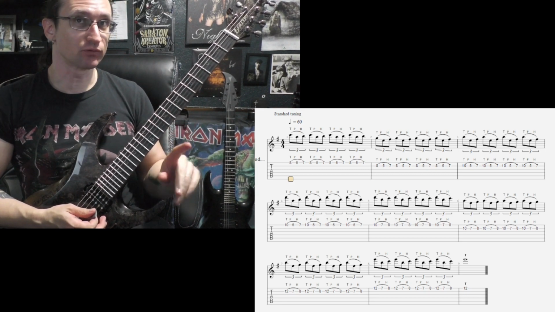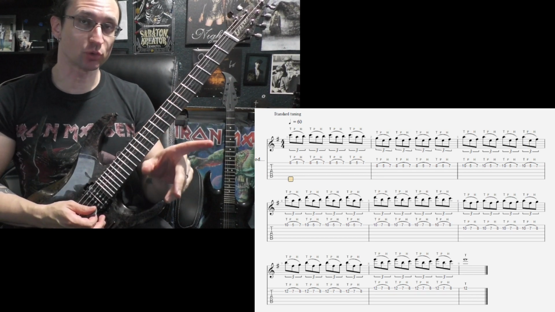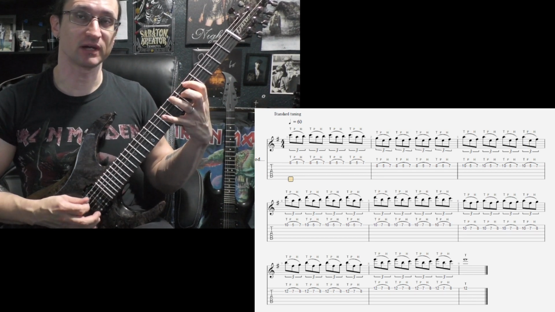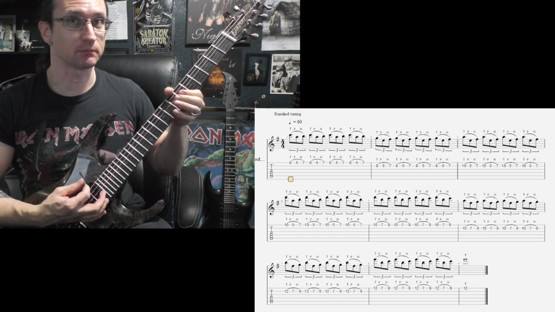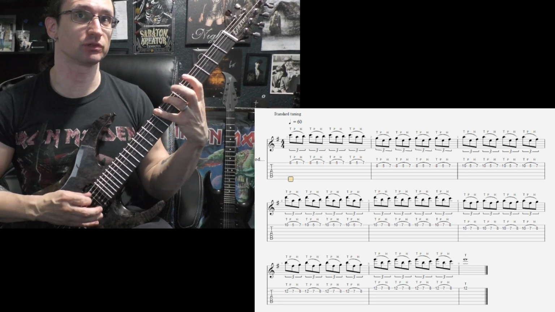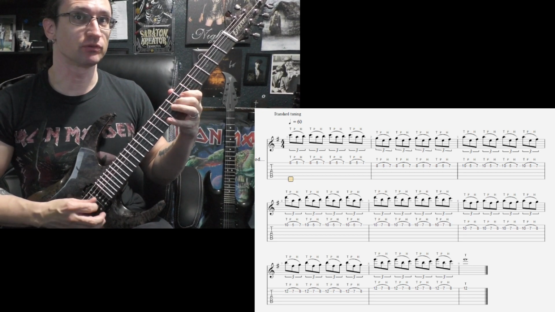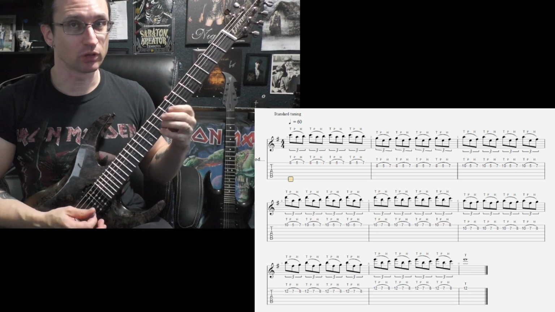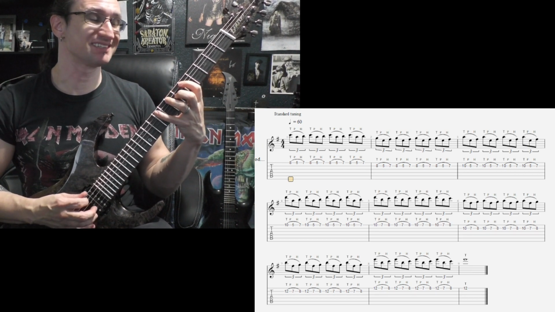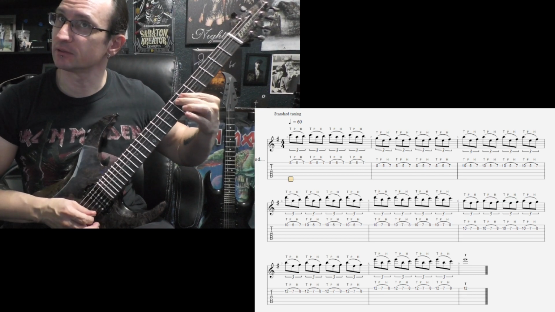Remember, the interval numbers correspond with the notes in your major scale. So just 1, 2, 3, 4, 5, 6, 7, and then back to 1. So that's the 1 again. 1, 2, 3, 4, 5, 6, 7, 1.